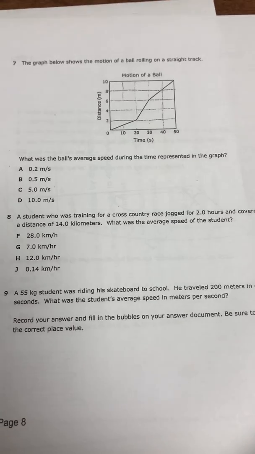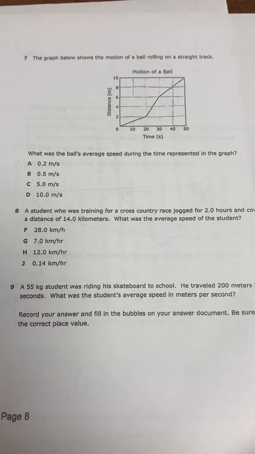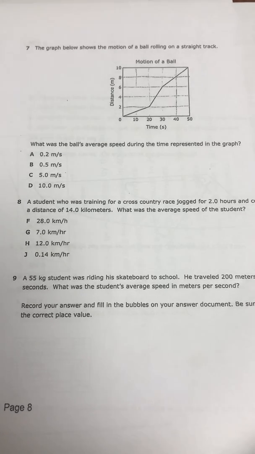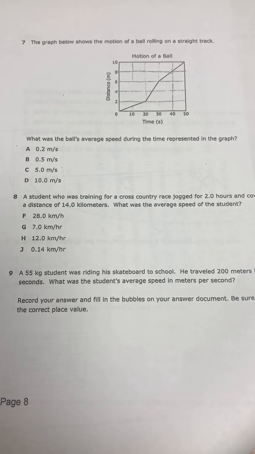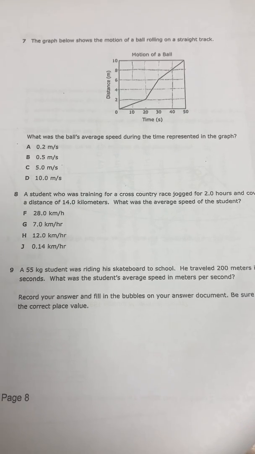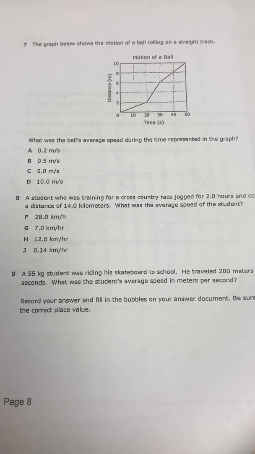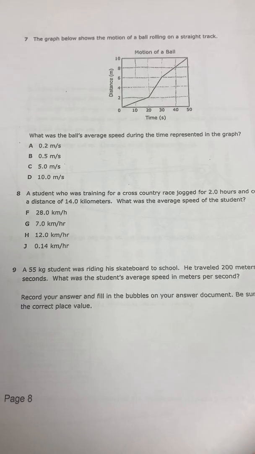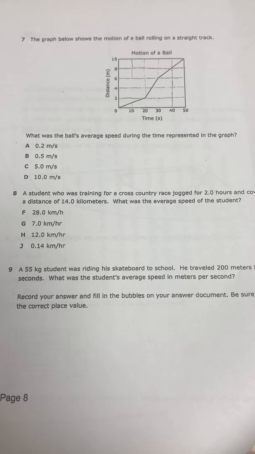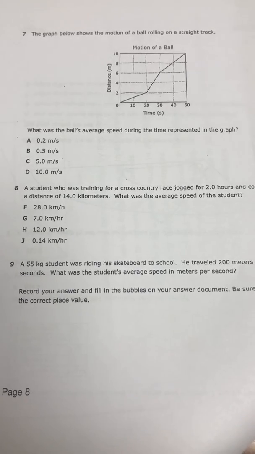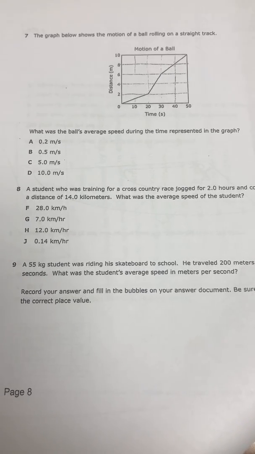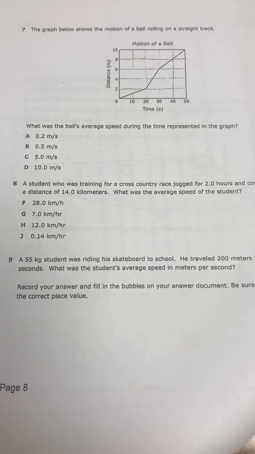All right, number 7. The graph below shows the motion of a ball rolling on a straight track. What was the ball's average speed represented in the graph? A, 0.2 meters per second. B, 0.5 meters per second. C, 5 meters per second. Or D, 10 meters per second.